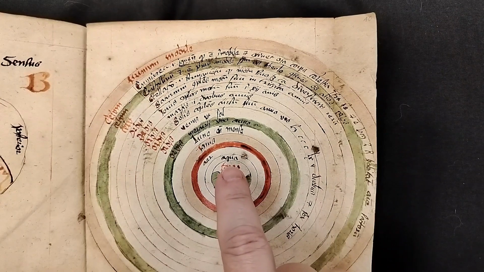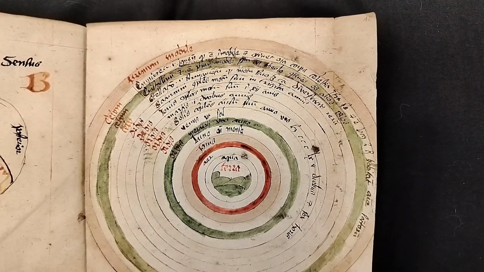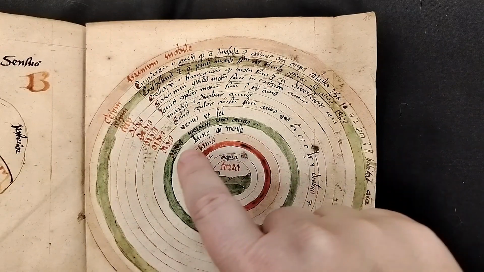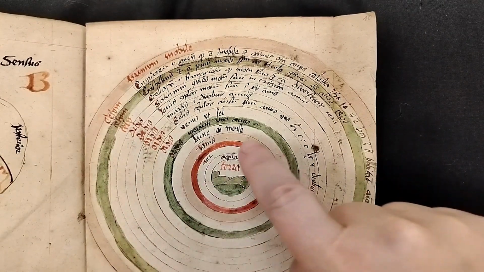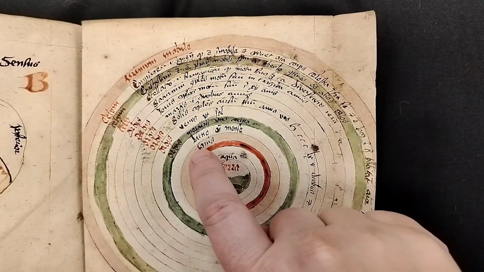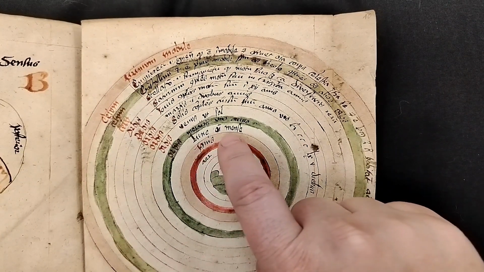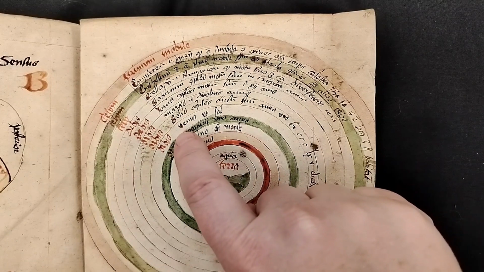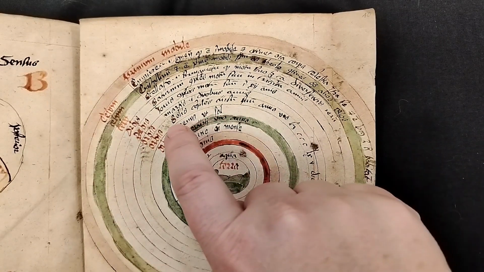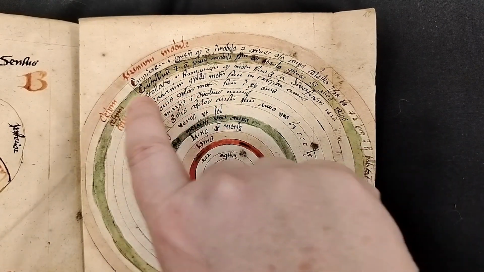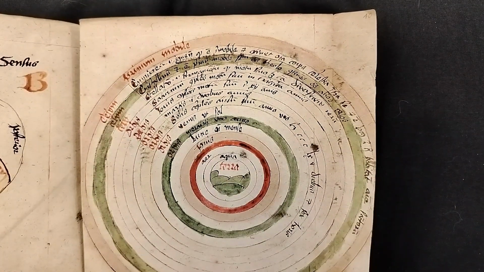So we have the earth, and then there's aqua, so you have water on the earth. And then you have air. Here's air. And then around that, there's this red circle, which is fire. And then we have the Luna, which is the moon. And then I believe Mercury is next, and then Venus, and then the sun, and then Mars, and then Jupiter, Saturn, and we go out until we get to God, I suppose, at the end, the firmament above.